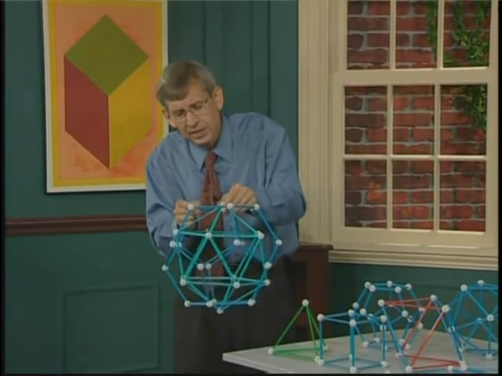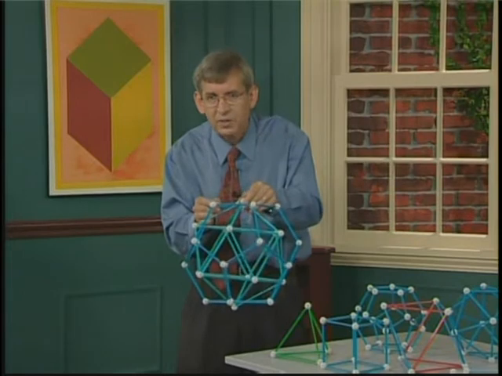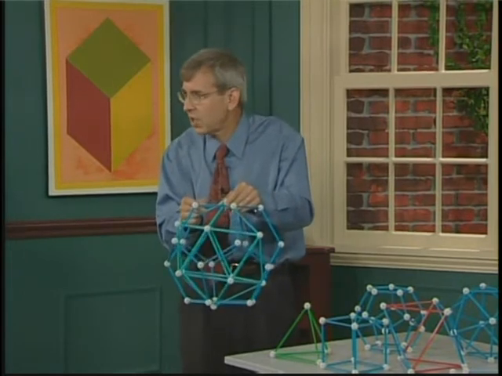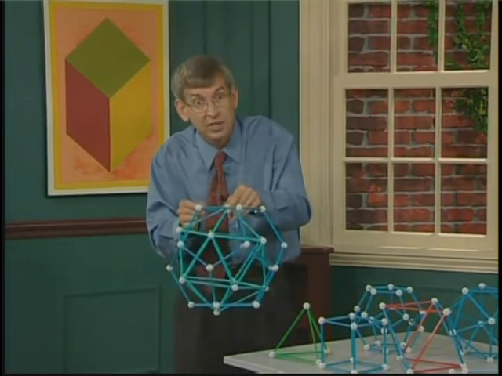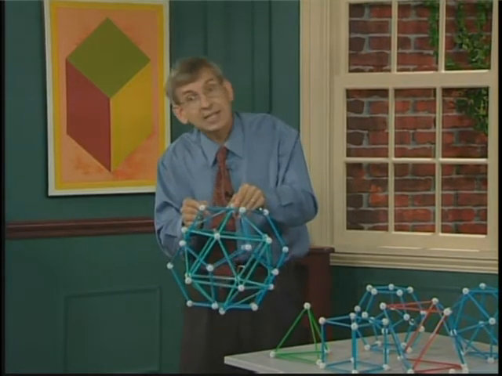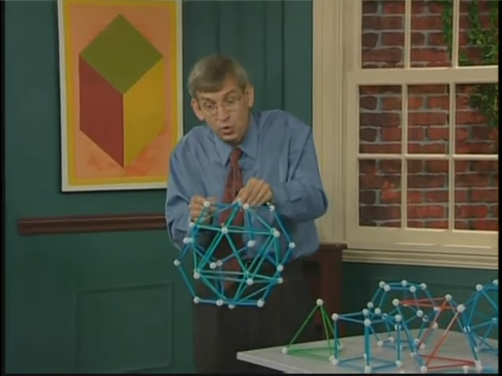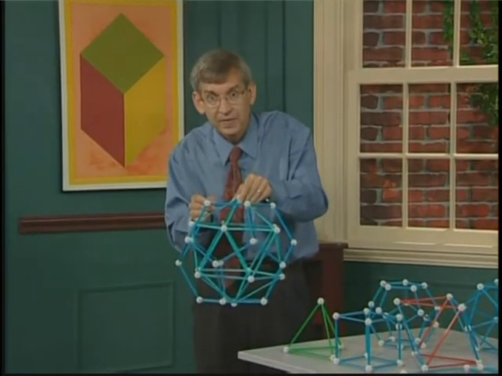But we can also think about why it must be true, why dual objects must be part of the reality of a Platonic solid. Because if you have any solid and you put a vertex in the middle of the face and then you connect it to the centers of the adjacent faces, you would produce another solid.